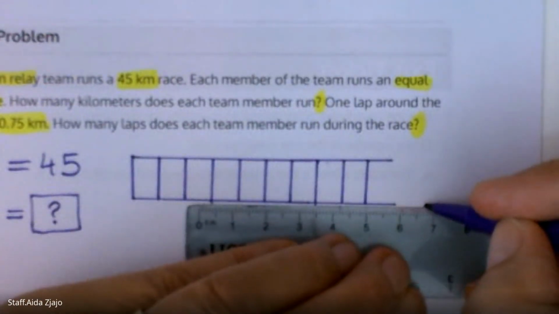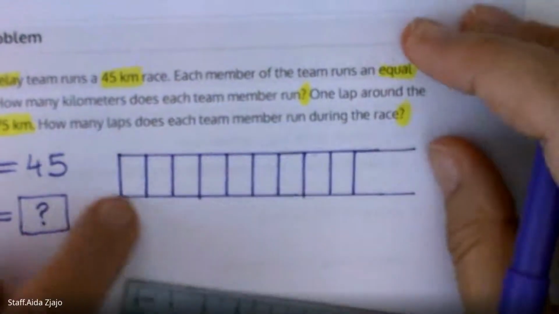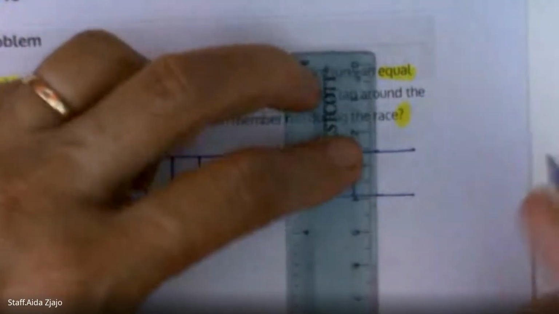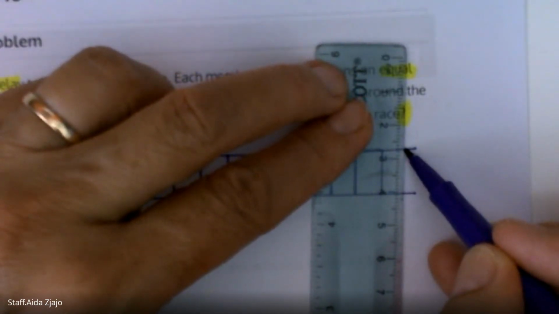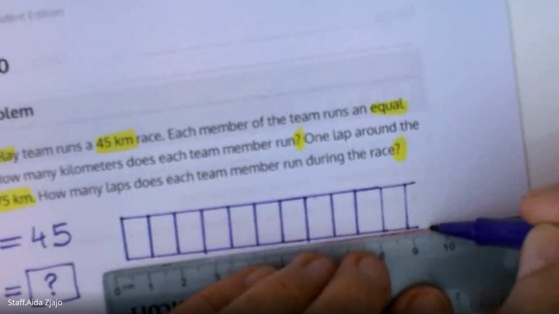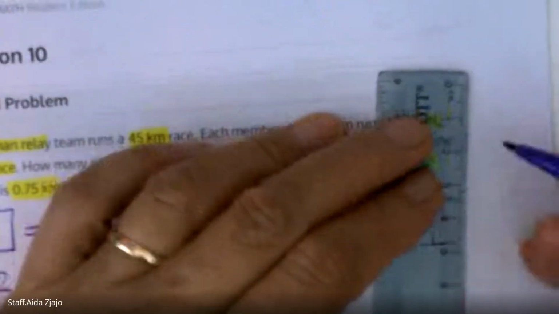About maybe this much, right? Okay, so 1, 2, 3, 4, 5, 6, 7, 8, 9, 10, 11, and then the last one would be 12. So an open rectangle is good if you need to make equal spaces.